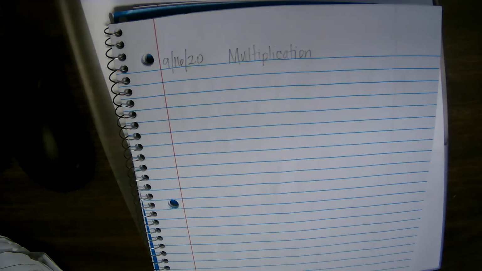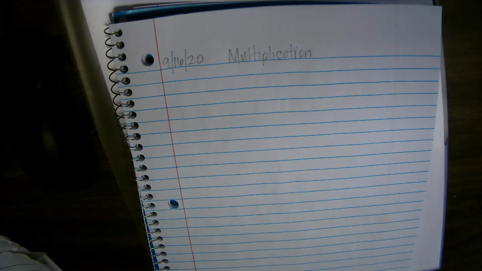We got to know our basic common facts, because that will make your life a whole lot easier from here on out. Okay? We got to work on that multiplication. We have to know it.